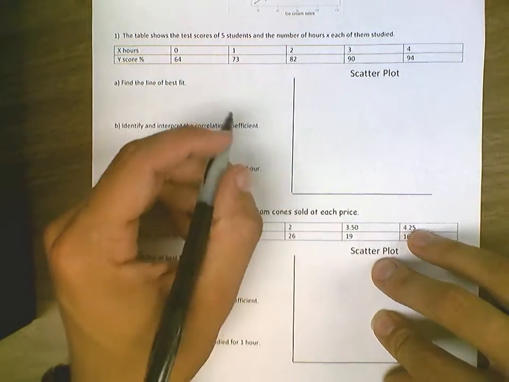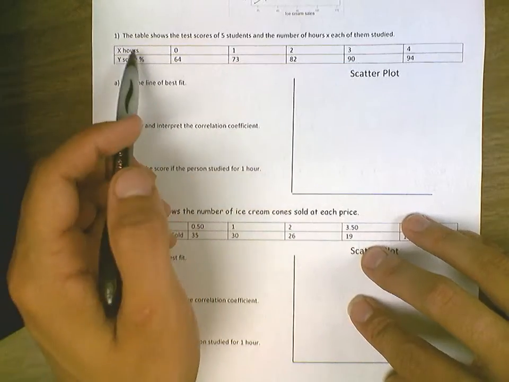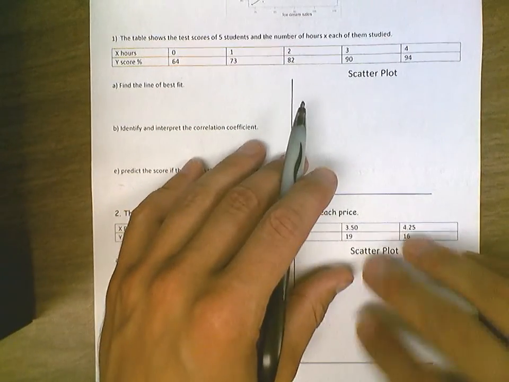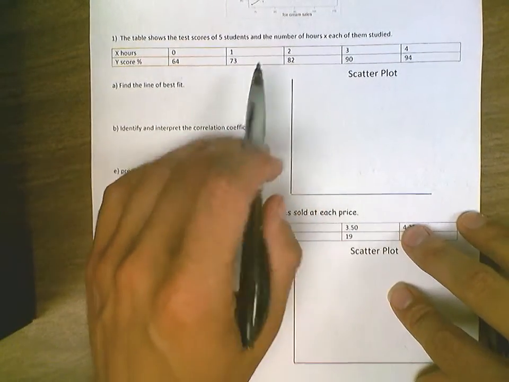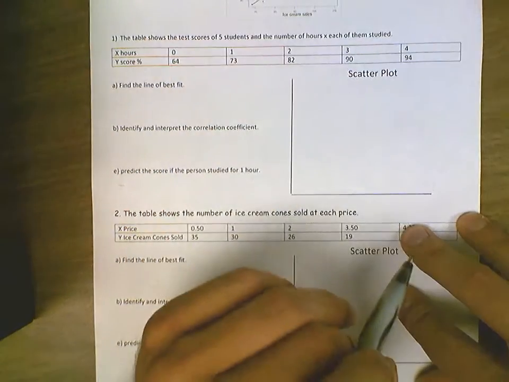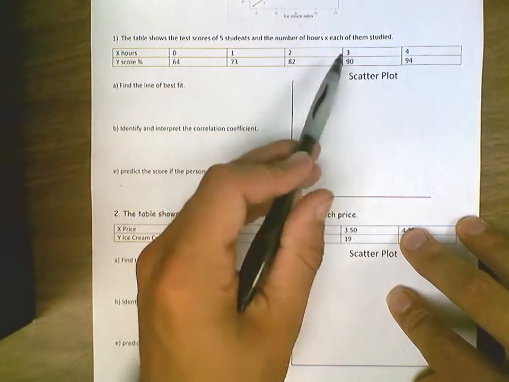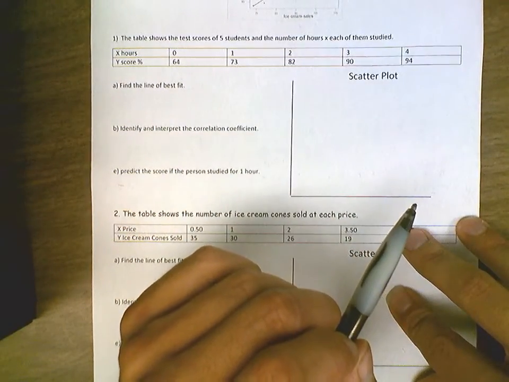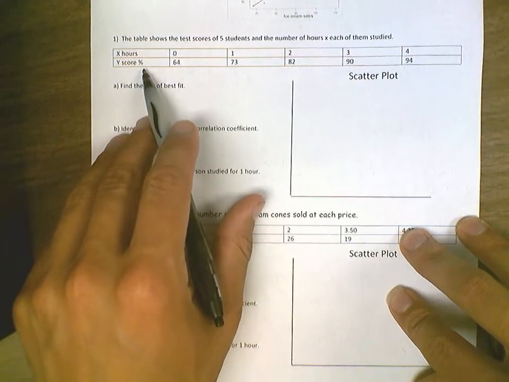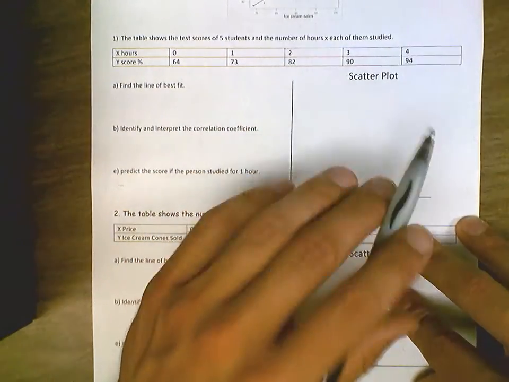In this video, we're going to look at two examples of running linear regressions. So in number one here, it says the table shows the test scores of 5 students and the number of hours X each of them studied. Okay, so if you look at our table here, we have X hours, so 0, 1, 2, 3, 4. That's the number of hours they were studying. And then Y equals the score they got on the test, so 64, 73, 82, 90, and 94.